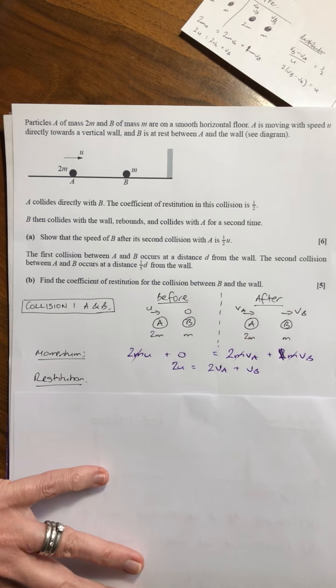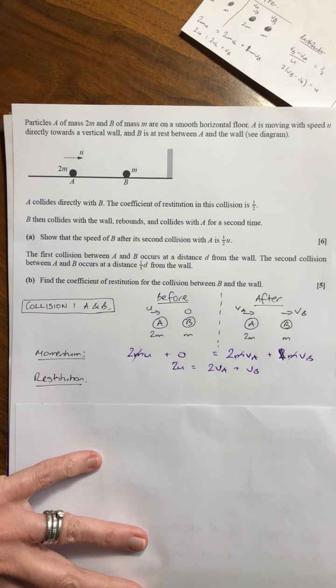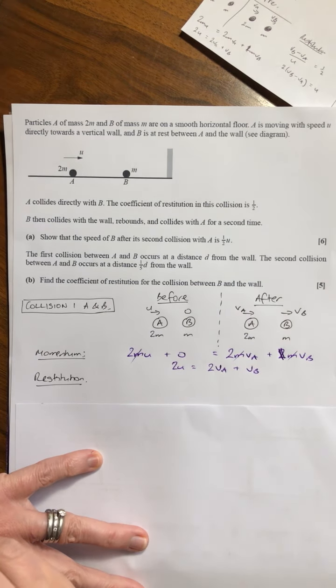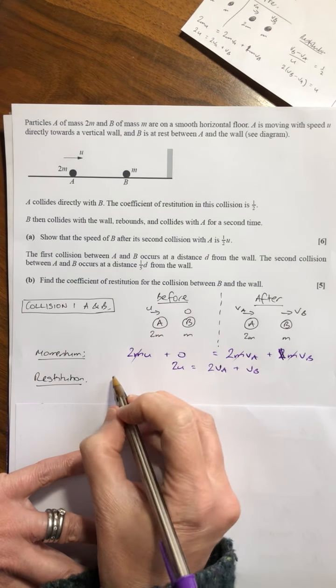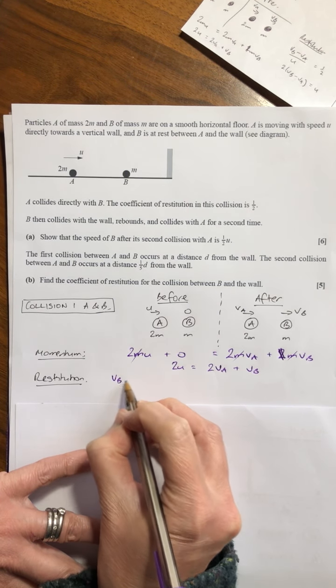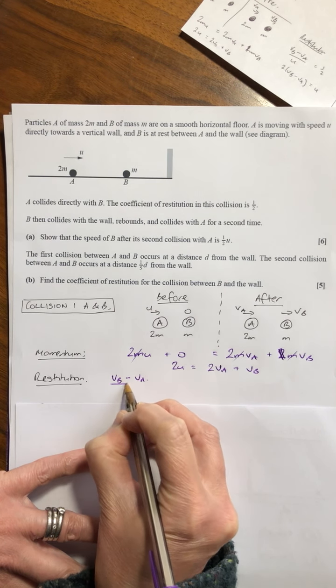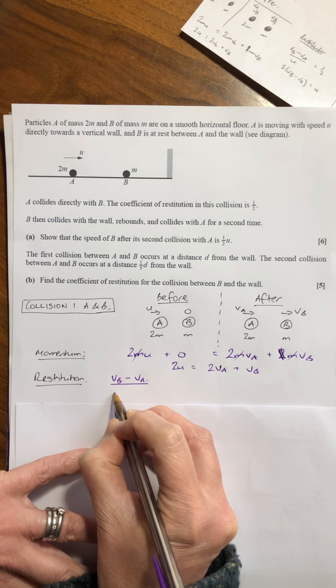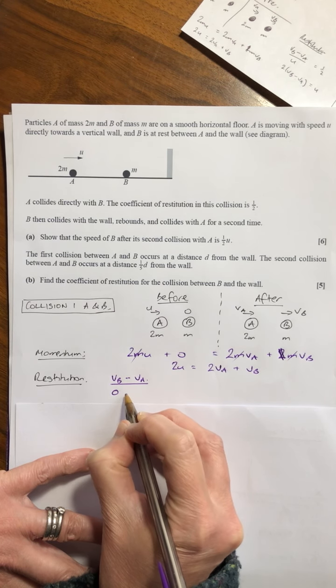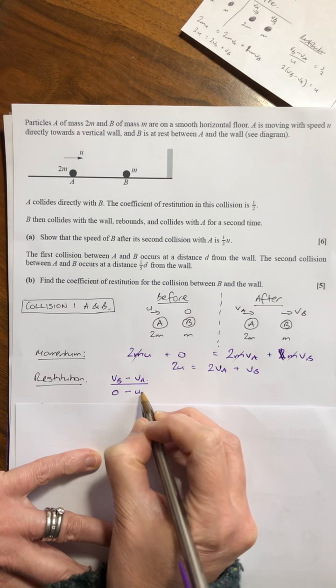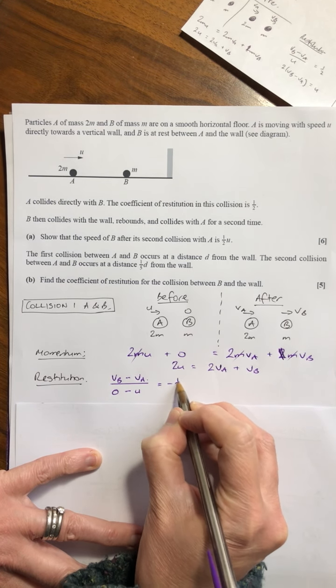The other equation that we need to use is our restitution equation. We knew we'd be using it because the question tells us. And that is that the final velocity of B minus the final velocity of A, over the initial velocity of B, which is negative, minus the initial velocity of A, which is U, is equal to negative a half.